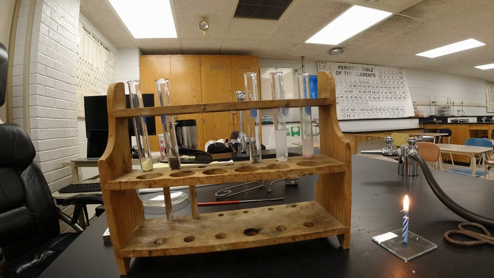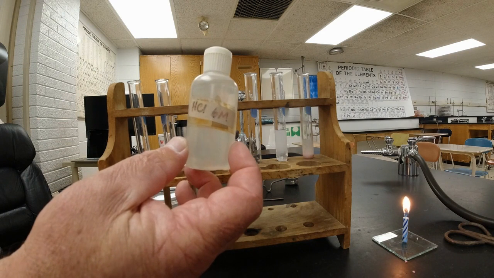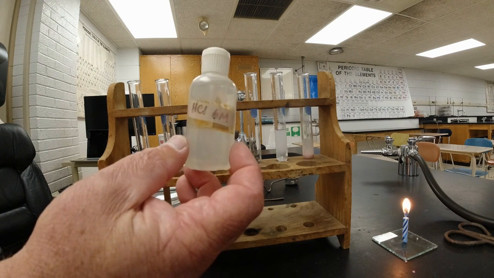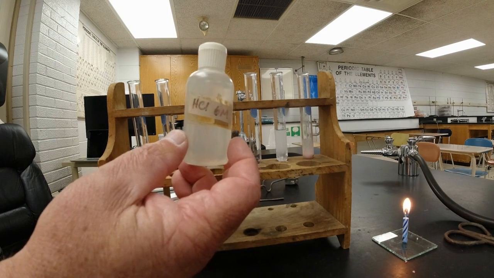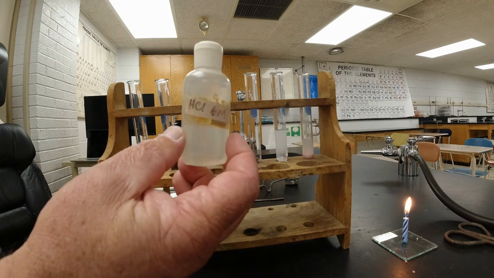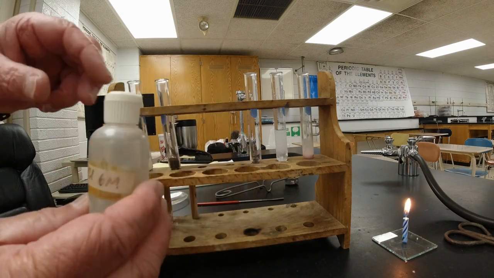Now, hydrochloric acid is measured by its strength by something called molarity. We'll learn more about what that molarity means. But the bottle on this one says HCl 6M. The 6M stands for molarity. Most of the acid, the stomach acid, for example, is a 1 molar acid. Most of the acids that we use are 1 molar, so it's not terribly dangerous. This is actually pretty strong acid.